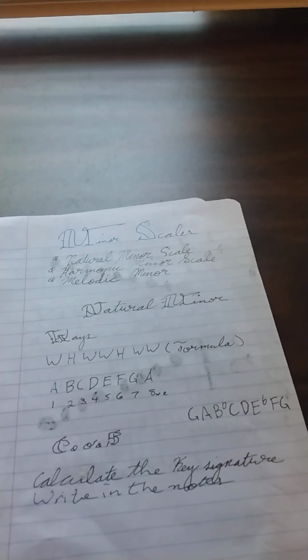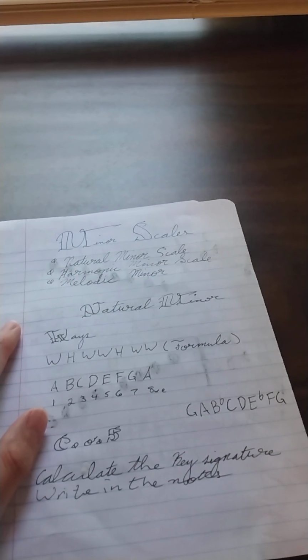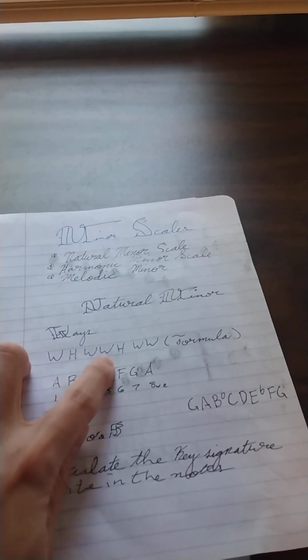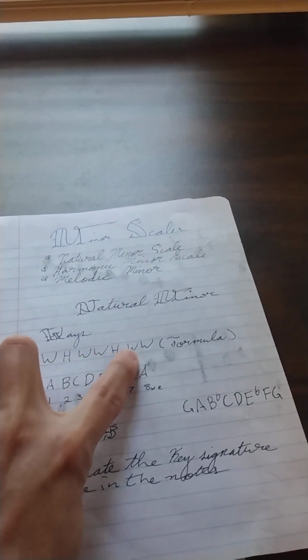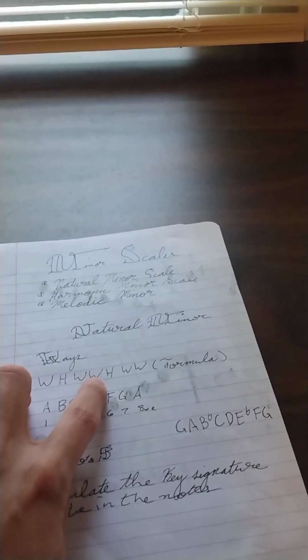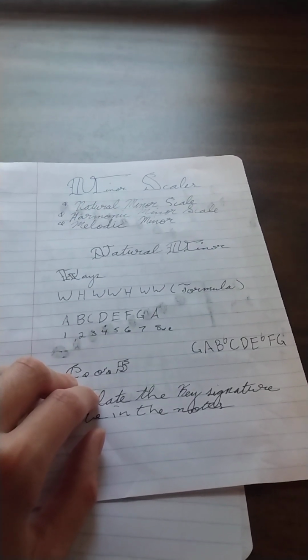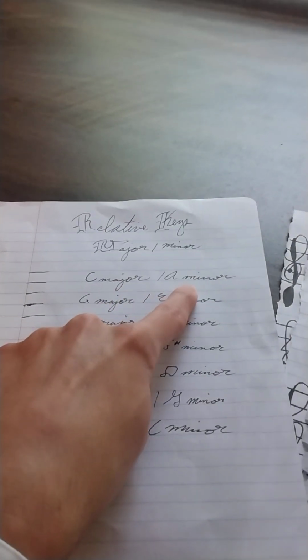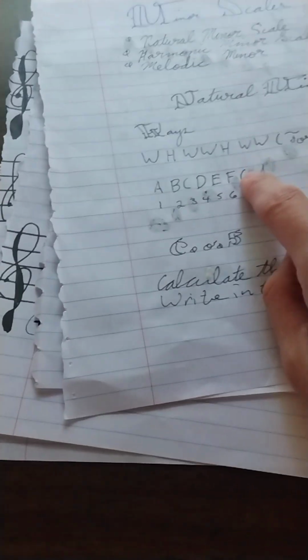Ways to calculate, to figure out the minor scale. Well, just like major scale, it does have a formula you can use, okay, which is WH, so whole step, half step, whole step, whole step, half step, whole step, whole step would be the formula. So if we look again here for C major and A minor, if I remember correctly, A minor has a sharp in it, and I don't think I wrote it down here.